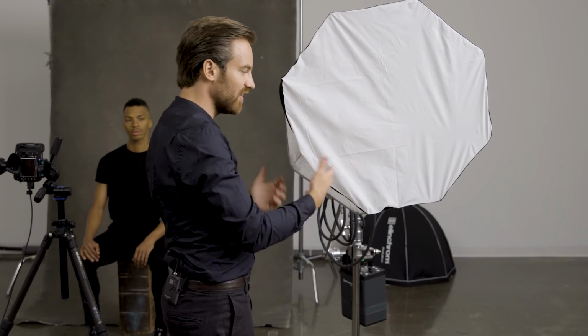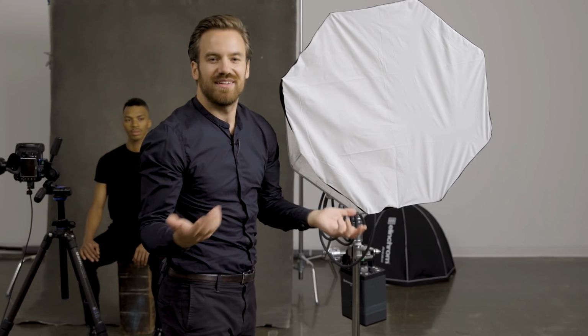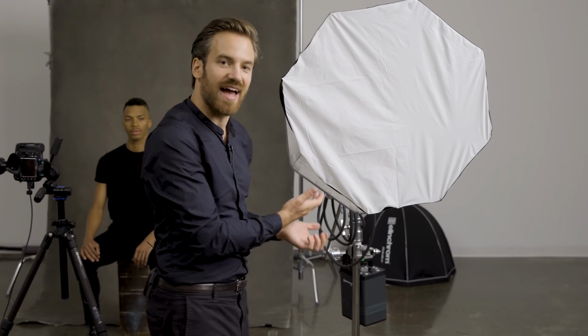Now, of course, because we're really creating kind of big chaos in here, you don't need to worry about what the stops are and what the power of the pack is. What I do is I point my modifier at the model, and if it's too bright, I turn it down. If it's too dark, I turn it up.